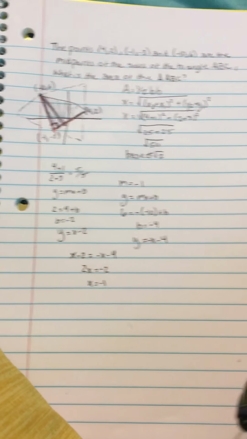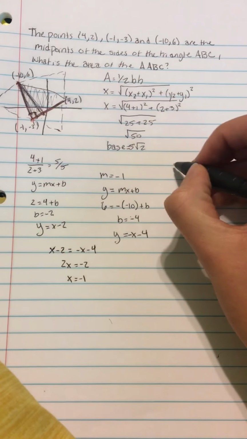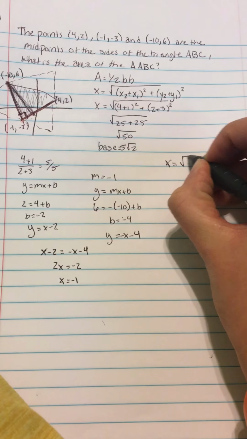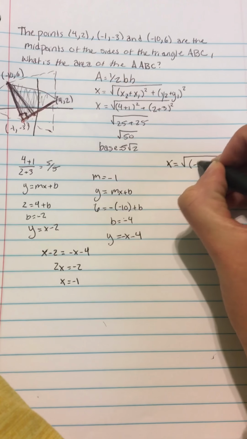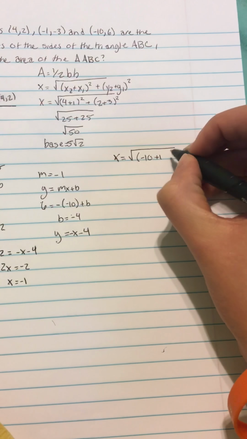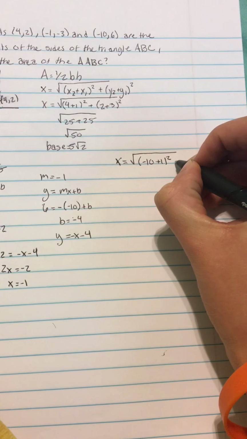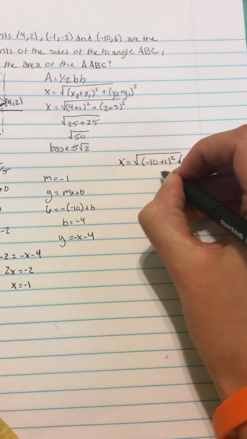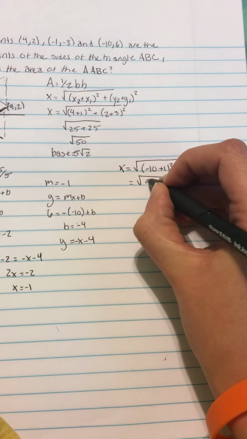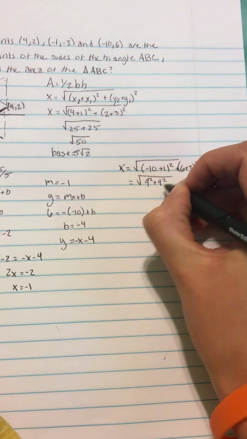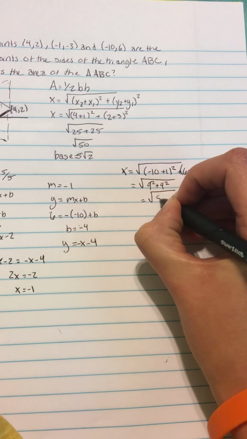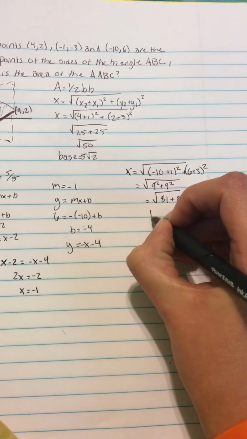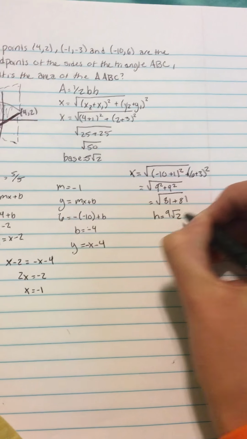So we're going to solve for the length of that using the distance formula once again. We get x equals the square root of (negative 10 plus 1) squared plus (6 plus 3) squared, which equals 9 squared plus 9 squared, or 81 plus 81, which can be simplified to 9 root 2.